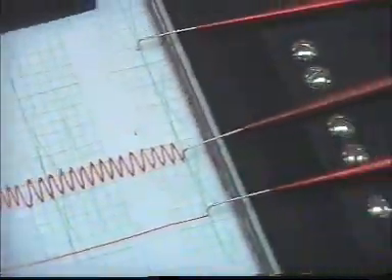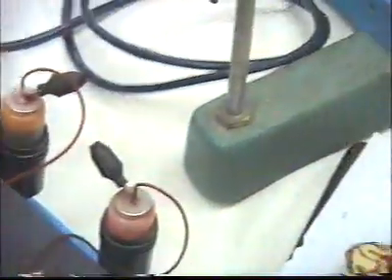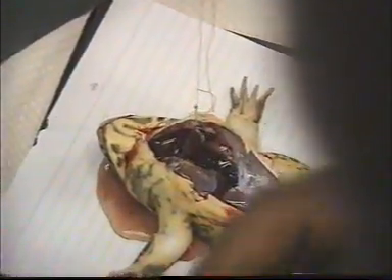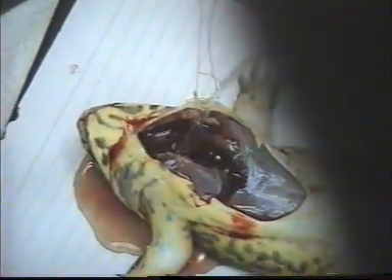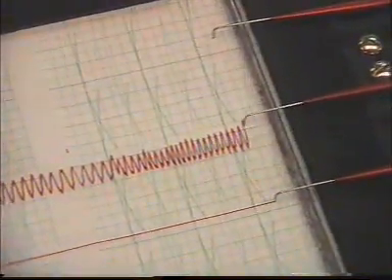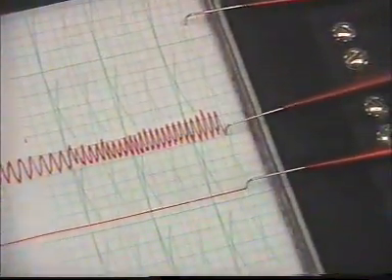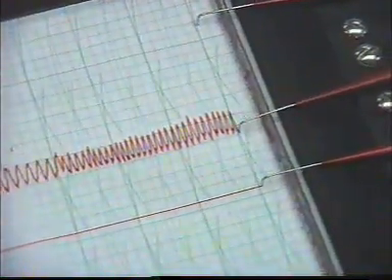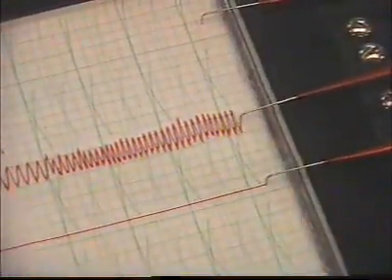Now we are applying warm ringer solution to the heart to see the effect of warm ringer on heartbeat. Now the heartbeat increases, the rate of beat increases, and the contraction is a bit more powerful. This is the effect of temperature on heartbeat.